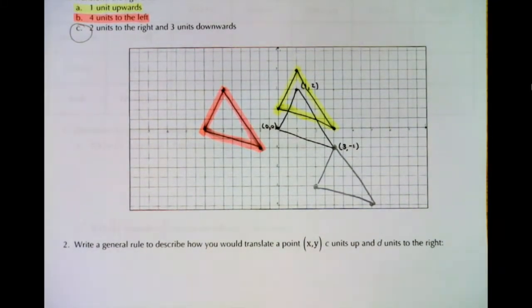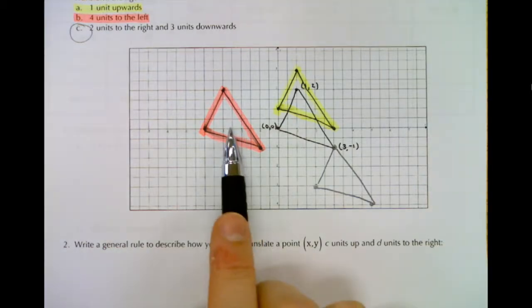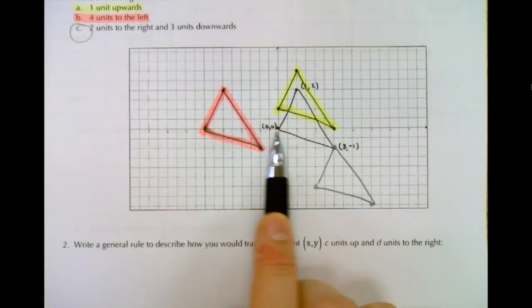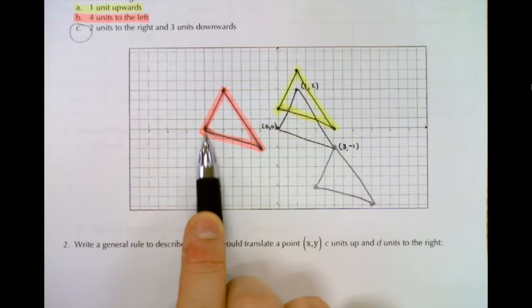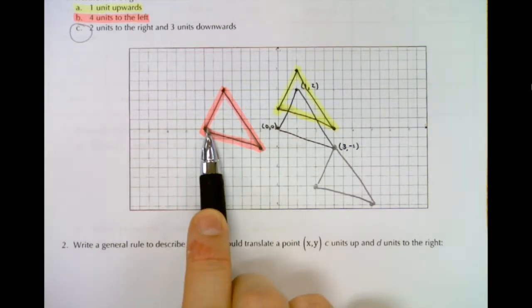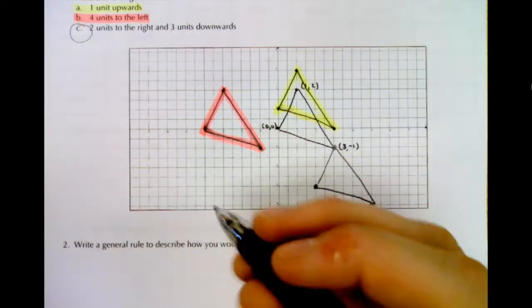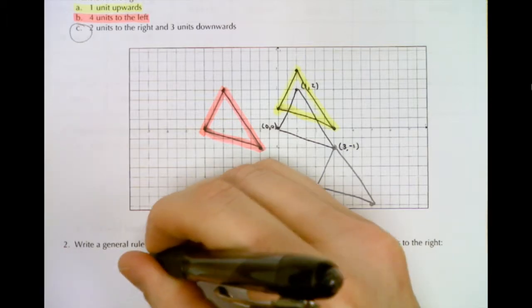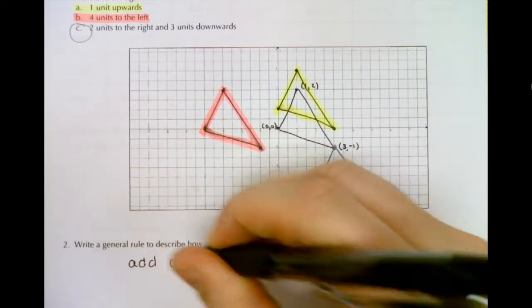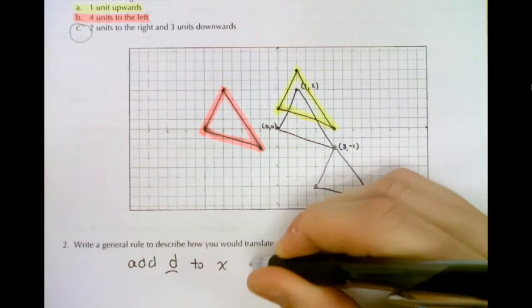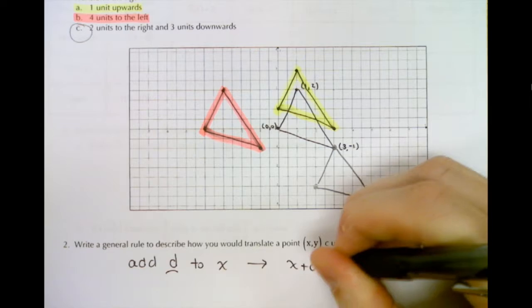whatever we're doing left and right is acting on the x scale. The one where we shifted it to the left 4, we just took our x of 0 and we moved it 4 to the left to -4. So basically we took our x and we subtracted 4. So our d is acting on x. So what we're going to do is add whatever d is to x. And that looks like this, x plus d.